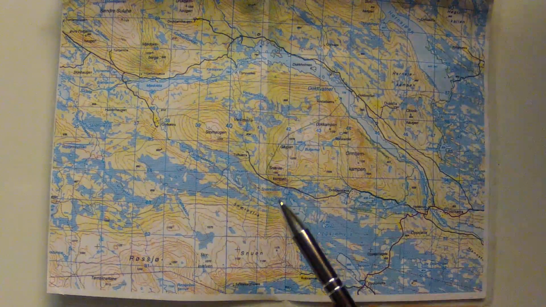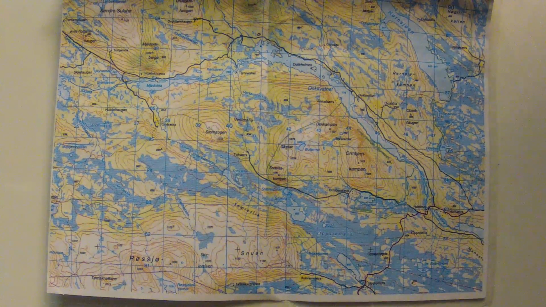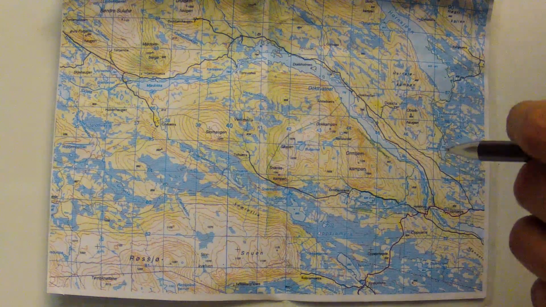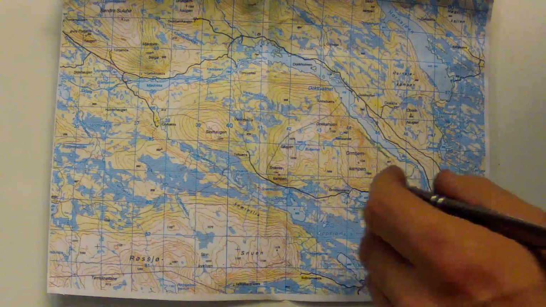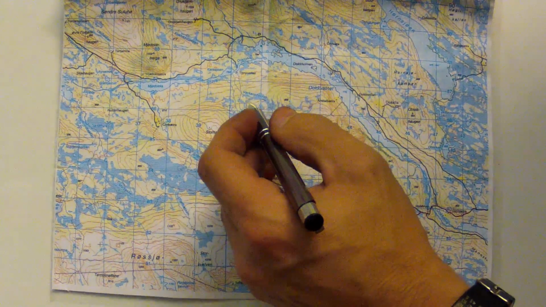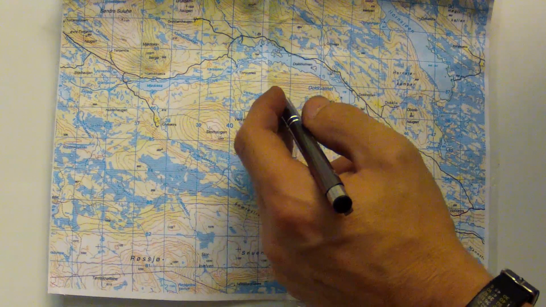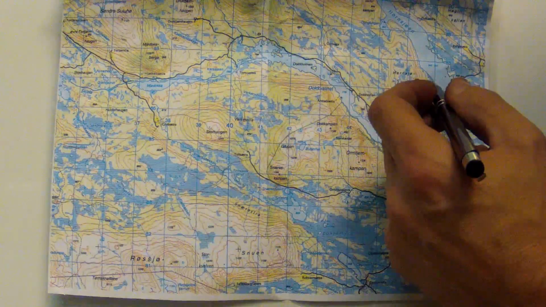What you see here is a standard, typical hiking map, very often used all over the place. And here in Norway we have a ratio of 1 to 50,000. That means if you measure 1 centimeter on a map, it's actually 50,000 centimeters in real life.